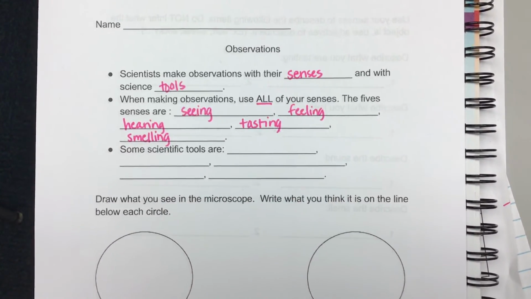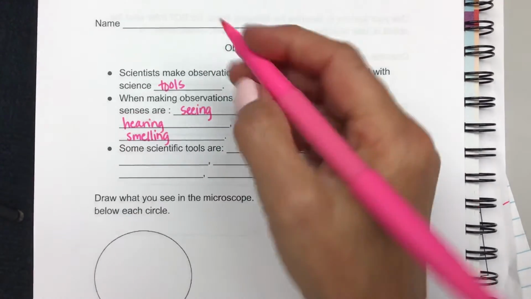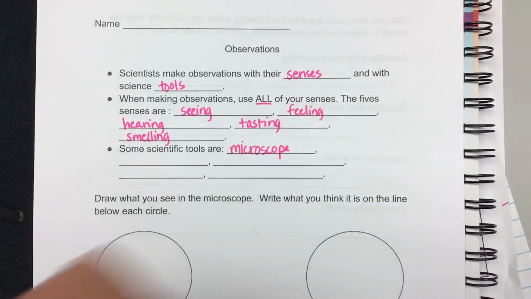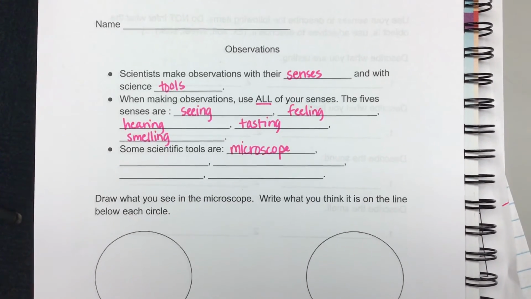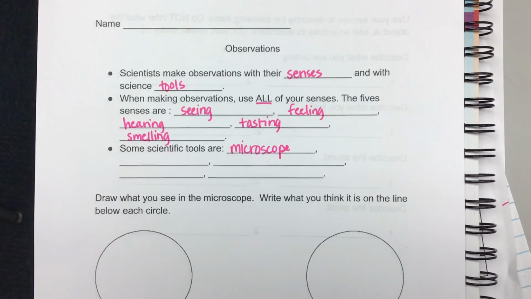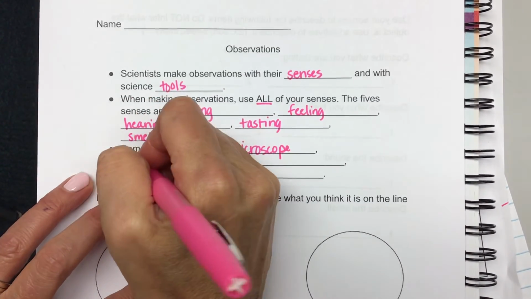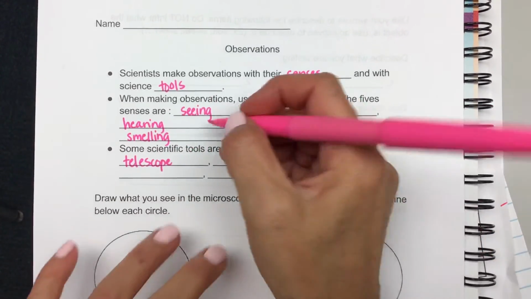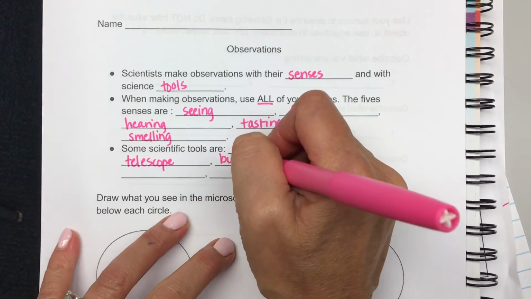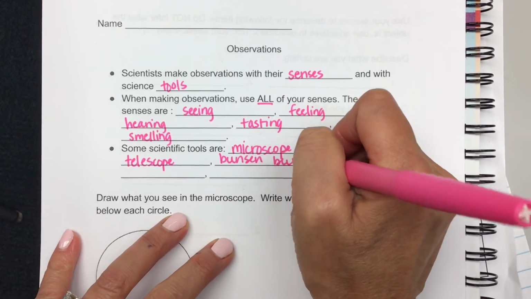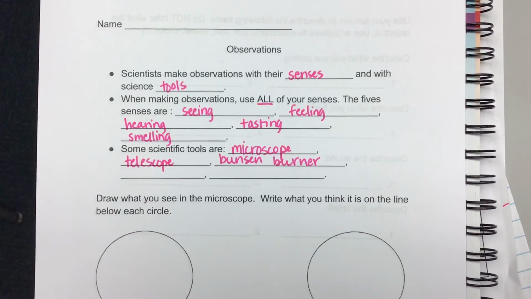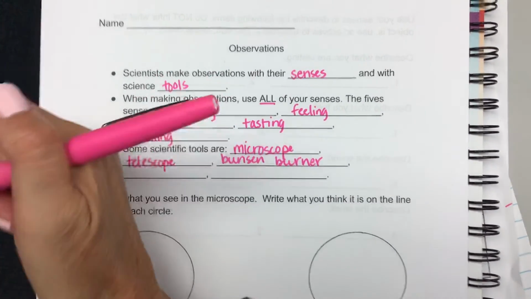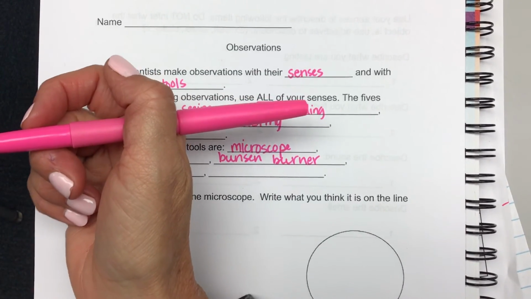Okay, what are some scientific tools that we know of? I think Henry said microscope. What is another scientific tool that could help us make observations? Gemma? Telescope, yep. Give me another one. A Bunsen burner. Ooh, that's a fancy one. You must know a science teacher. A Bunsen burner is a science tool. We won't use that in 4th grade, but it lights a little fire and then you can use it to melt things.